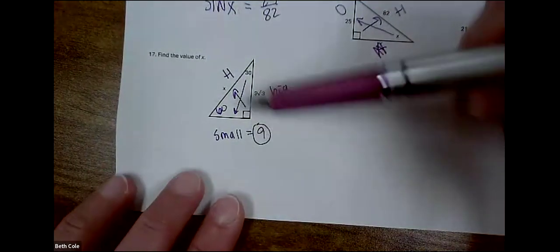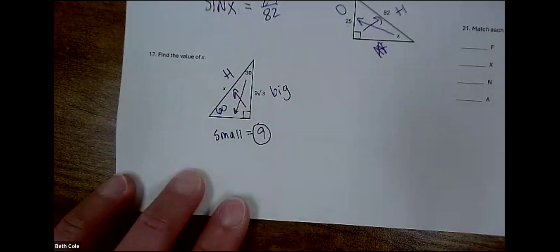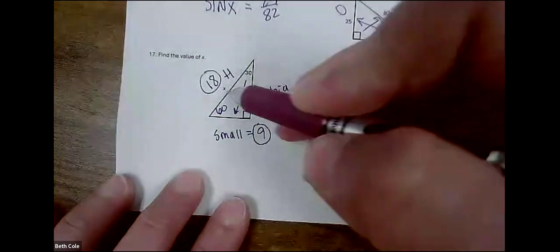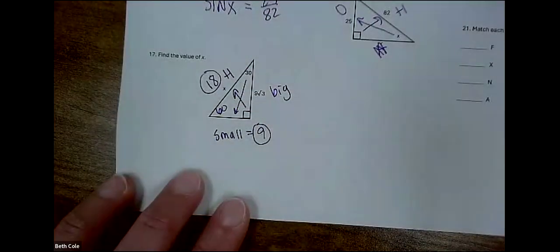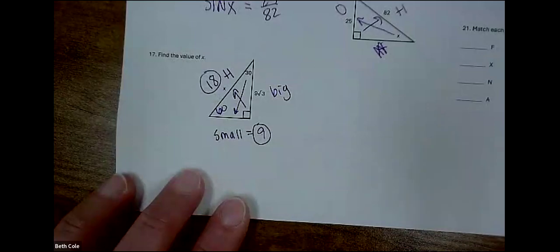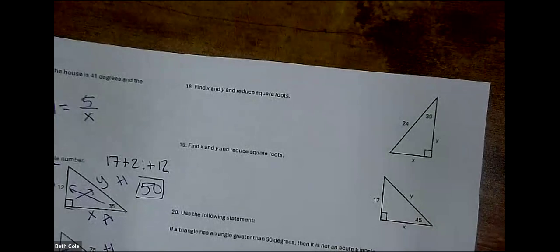And then to get from the small side to the hypotenuse, you double it. You multiply by 2. So 9 times 2 is 18, and so x is 18 for that. That's just your pattern that you memorize, right? So you double it to get there. Let's try it again. Again, I didn't really expect that anyone remembered it. But if you hold on to this, you get to use it on your test.